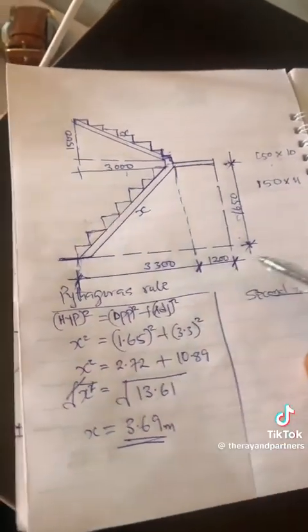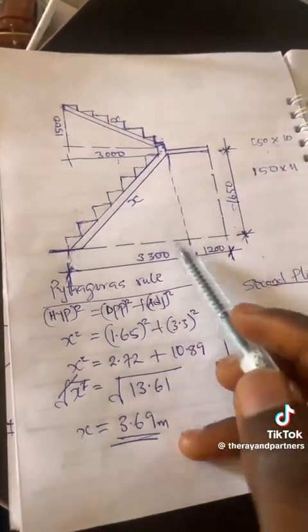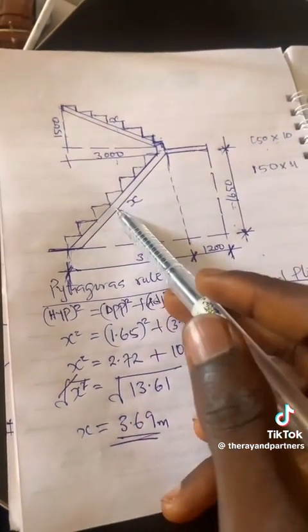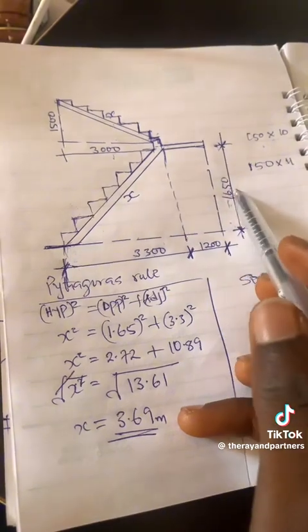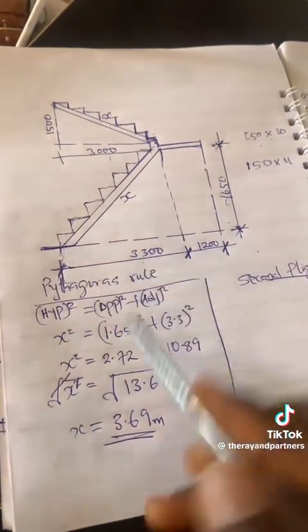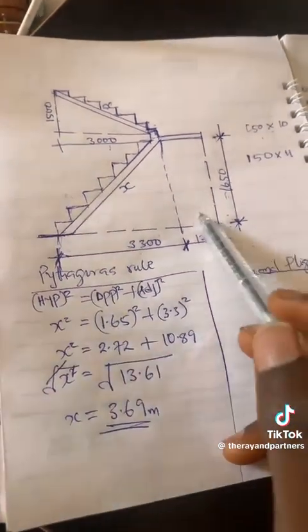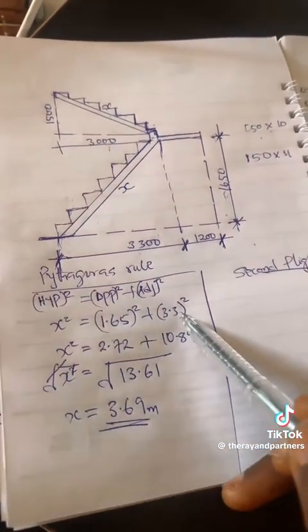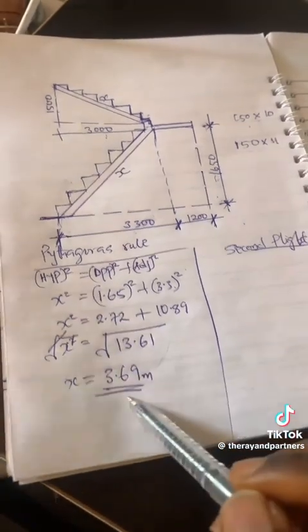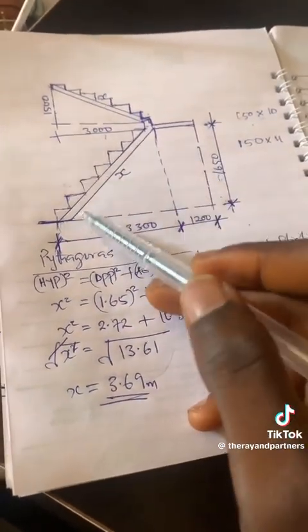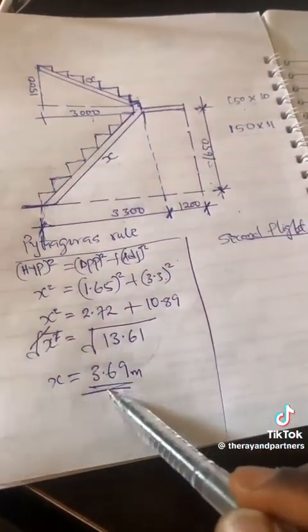So following the Pythagoras rule, which says hypotenuse square will now be equals to opposite square plus adjacent square, which will give us 1.65 square plus 3.3 square. So if you do all the math, the length of our waist will now be 3.69.